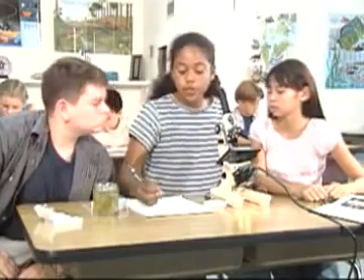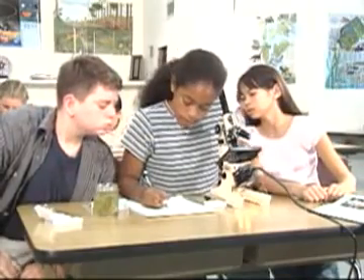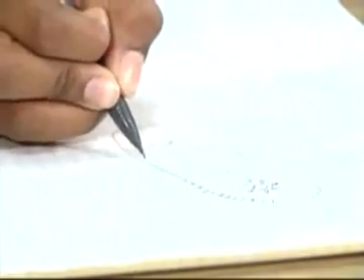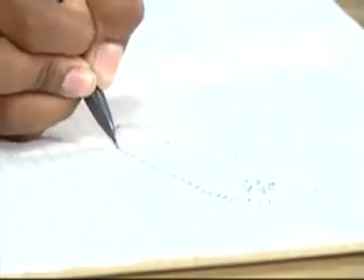You can learn a lot more about an organism by drawing it as you observe it. Your pictures don't have to win any awards. They're merely meant to help you become a better observer.